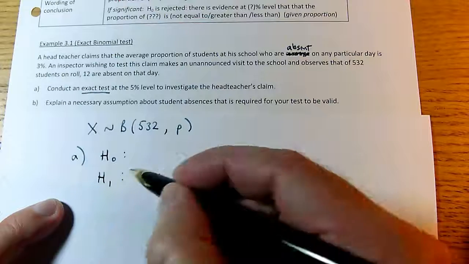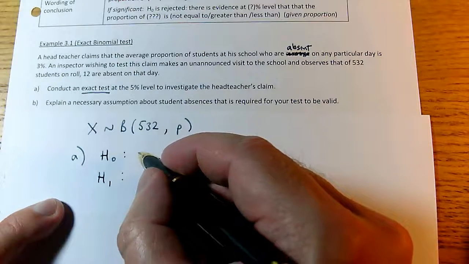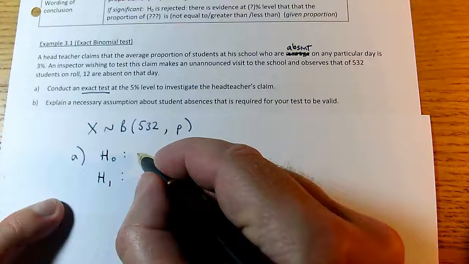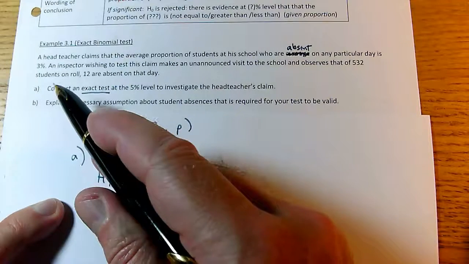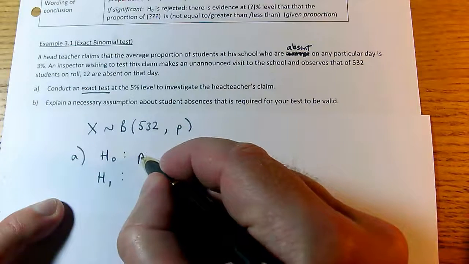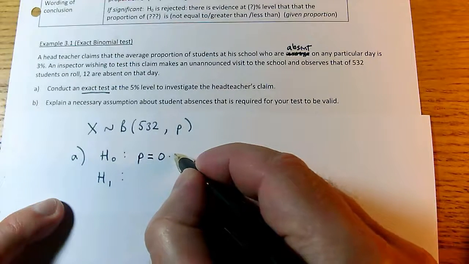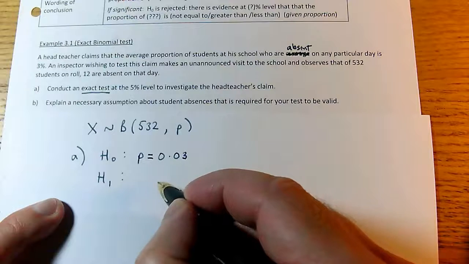The claim is, okay, so in part A, our null hypothesis, H0 and H1, we can say these in words or symbols. In fact, it's quite nice to say this in symbols. For setting up the hypotheses, my null hypothesis, well, the only exact figure I've got to work with is the 3%. So this is the headmaster's claim that p is 0.03.